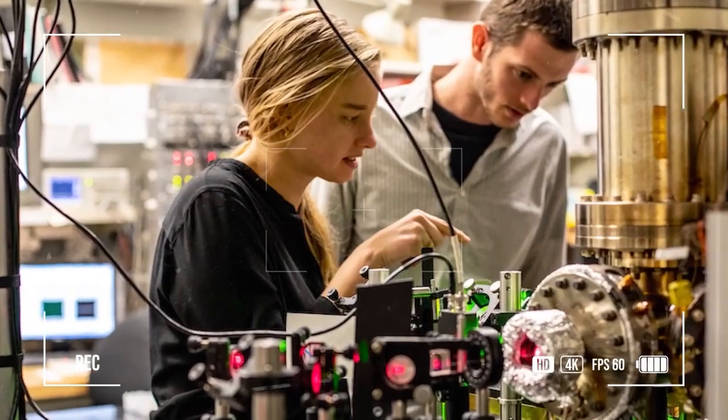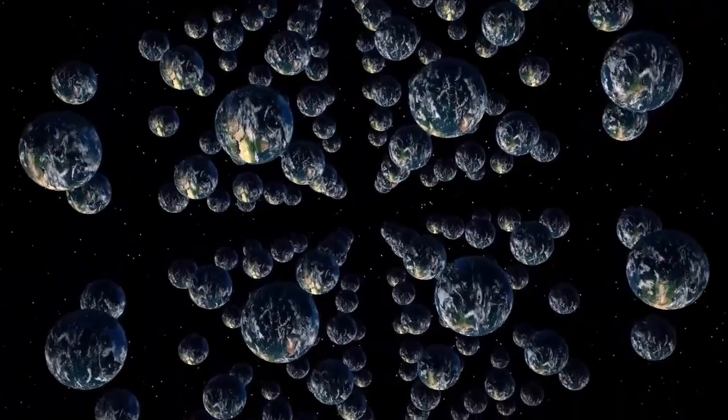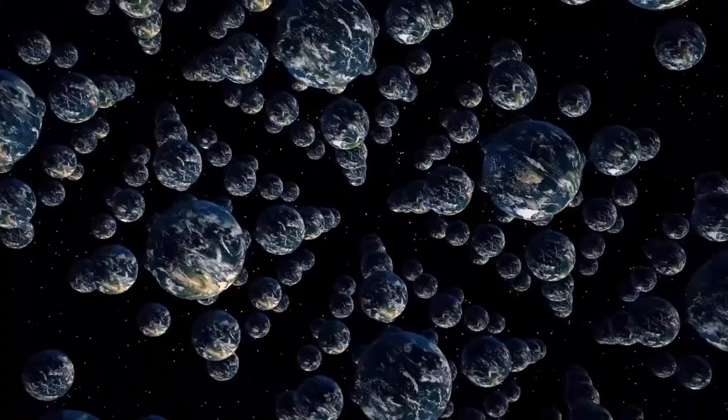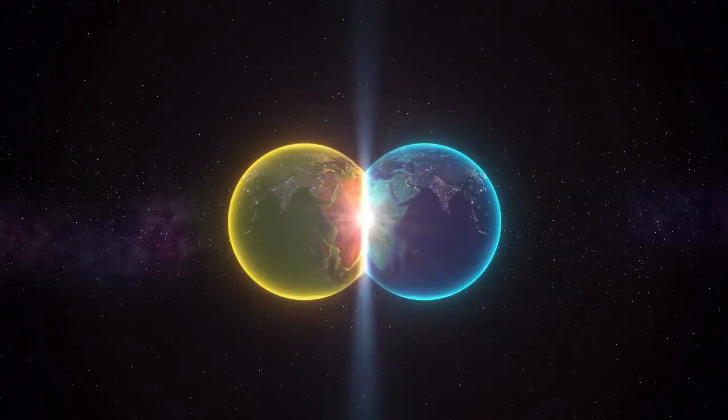While these simulations hold immense promise, they also carry incredible risks. What if, in trying to replicate a system, we accidentally alter it? What if our pursuit of understanding disrupts the very fabric of reality?